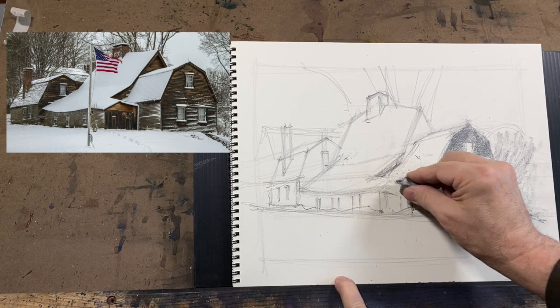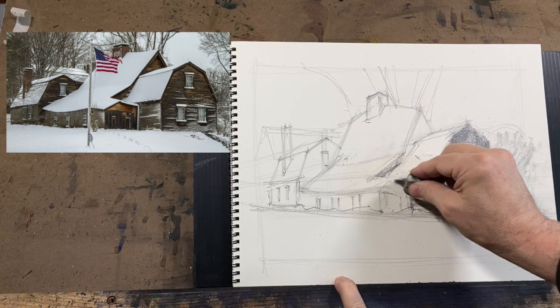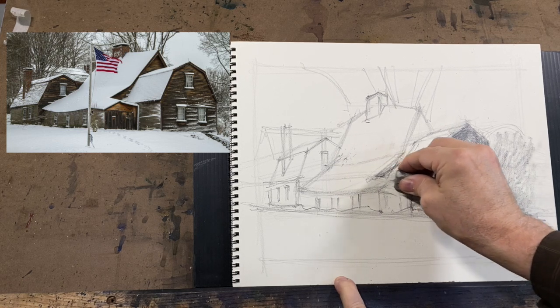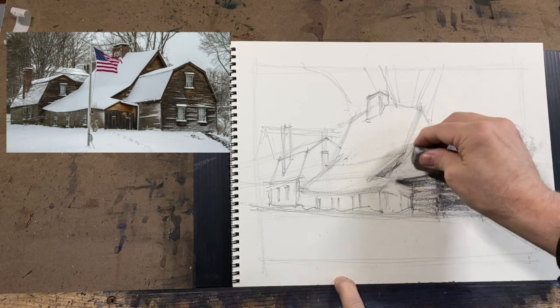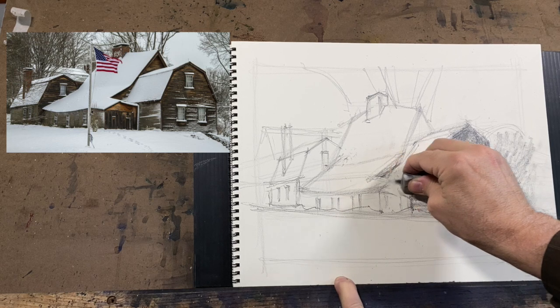Well, the angle doesn't have to be perfect, but it's giving me a little bit of stress, so I'm going to try and make it somewhat more accurate.